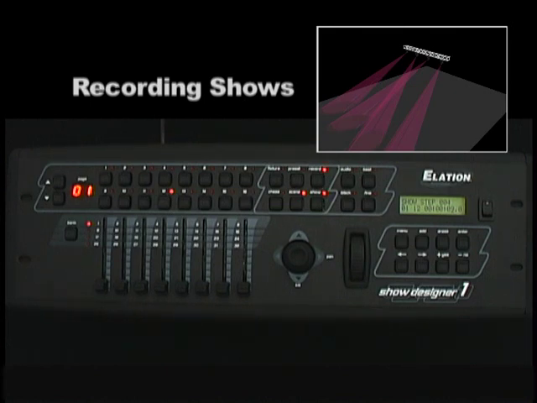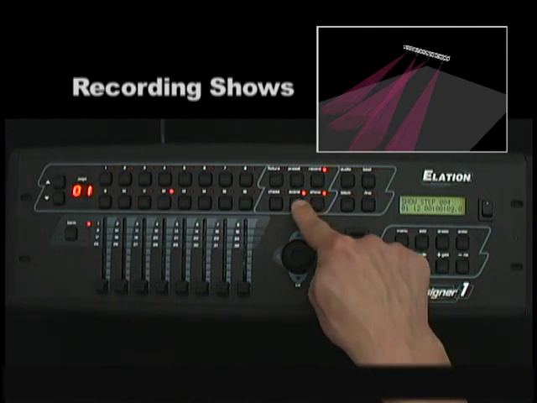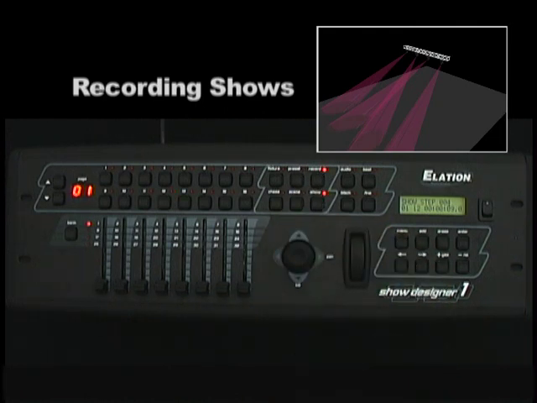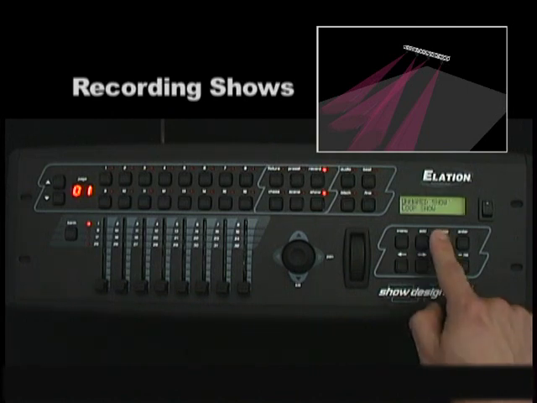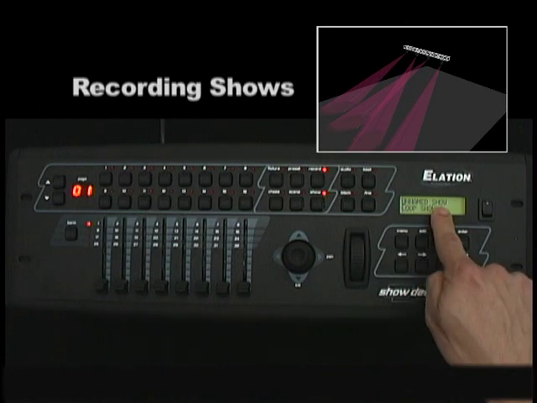Now it's important to note that when you've reached your final show step, that you do not press enter. Pressing enter will add an empty show step. At this point, press the scene button so that its LED turns off. You can then press the right cursor key so that it passes the tenths of a second slot and gets to the point where you can name your show.